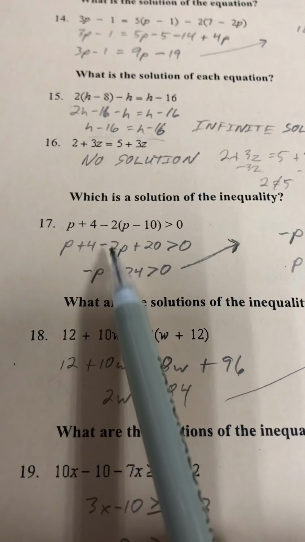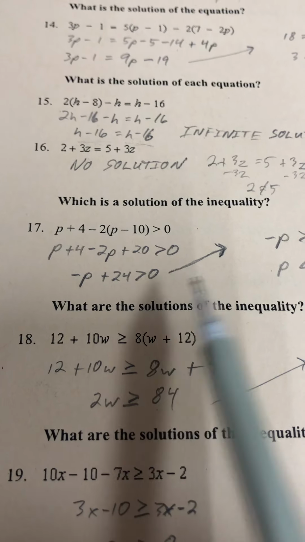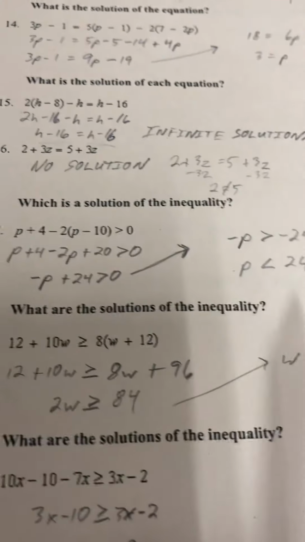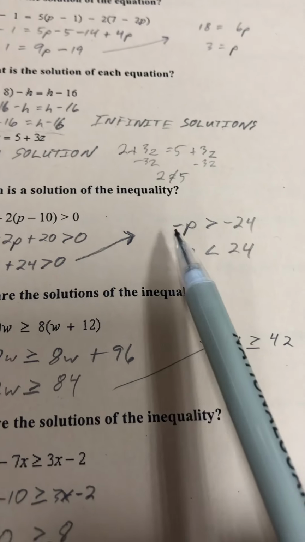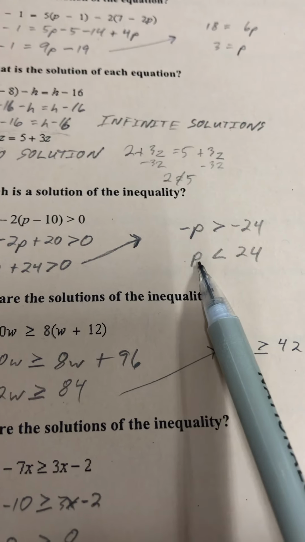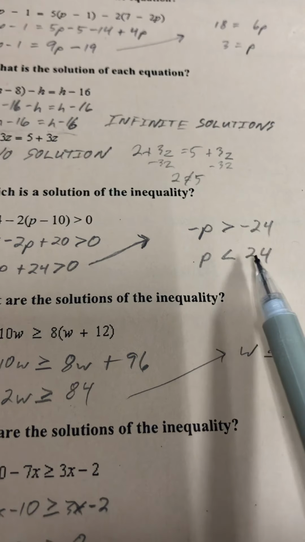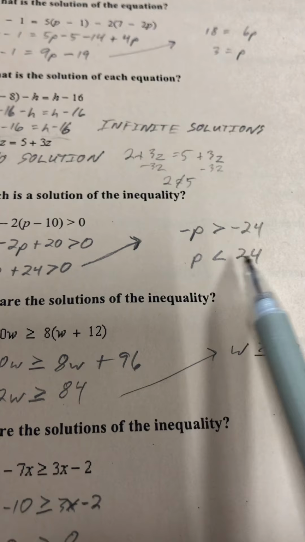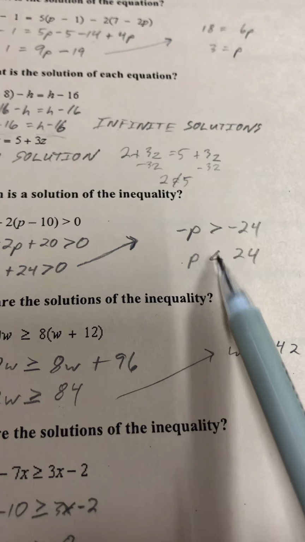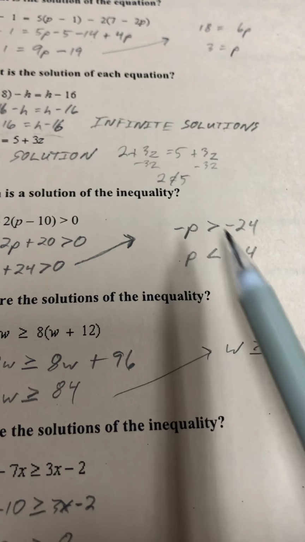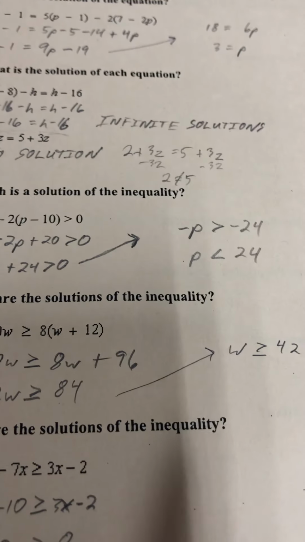Okay, for this one, I did the distributive property, and this is an inequality. Combine my like terms. The thing is, I have negative p ends up being greater than negative 24. I don't want to know what negative p is, I want to know what p is. So I multiply both sides by a negative 1, or I change the sign on this side, I have to change the sign on that side. When you multiply or divide by a negative, you're going to flip the greater than to a less than, or if this was less than, I'd flip it to a greater than. You just flip the sign. So my final answer is p is less than 24.